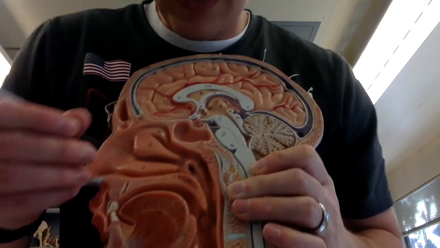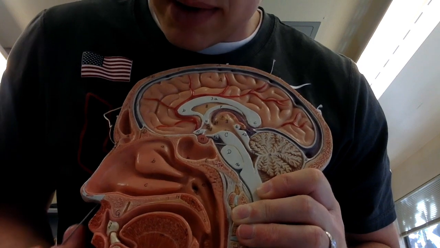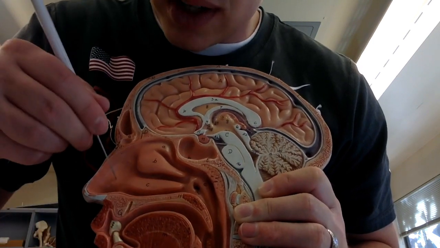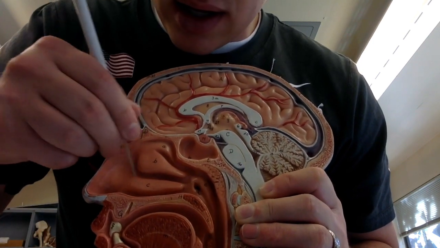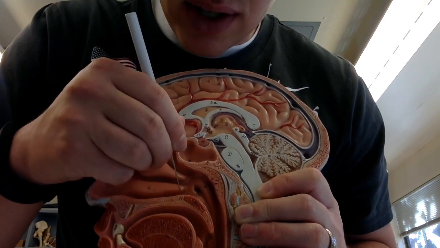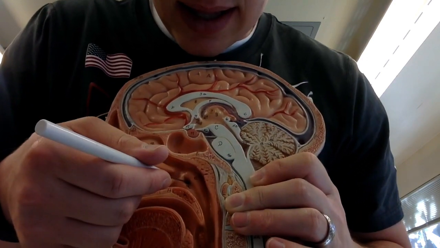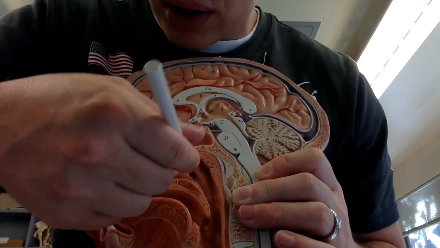Next we have the internal nares. So the internal nares is directly behind those three bumps. So you came in through the external nares, you sat in the nasal vestibule, the nasal cavity, and then behind it is the internal nares. Then you have this little divot. That's the entrance to the auditory tubes.